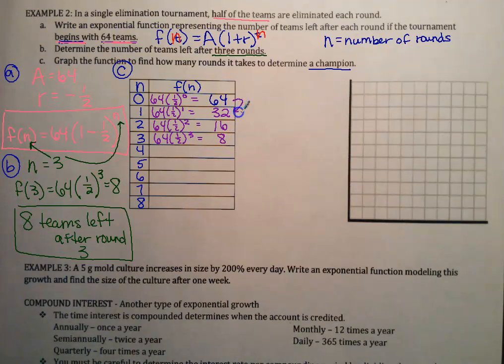I'm sure that you see a pattern emerging. Every time half the teams are getting eliminated. So it's going to be 4, and then in round 5 there's going to be 2 teams left, and then in round 6 there's going to be 1 team. We have determined a champion right here. So we don't even need to do 7 and 8. We don't have to do them because we have a champion. We're not going to have half of a team.